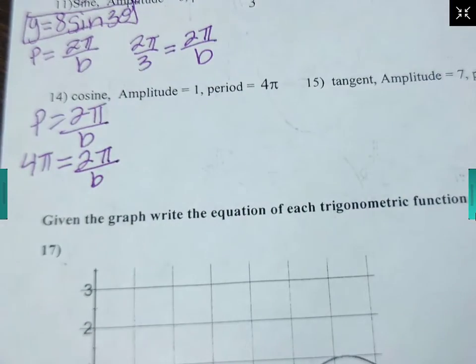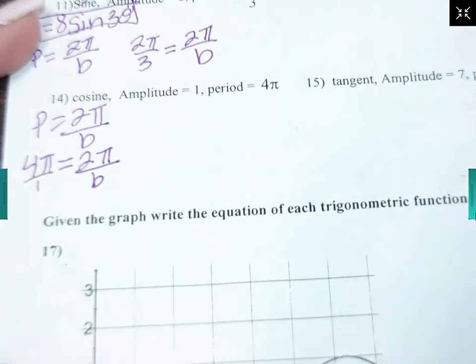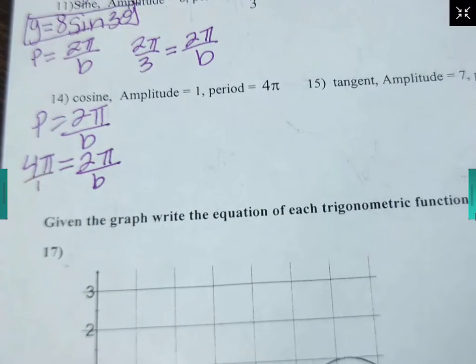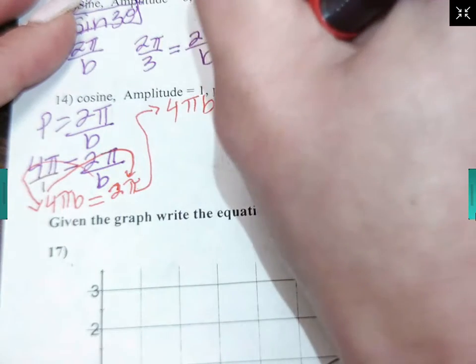How do we solve this now? Is that where we're getting lost? What we can do is we can put a 1 in the denominator, and then we can cross multiply, right? So when we cross multiply, that would give us 4 pi b equals 1 times 2 pi, which is just 2 pi. I'm going to just rewrite that up here. 4 pi b is equal to 2 pi, right?